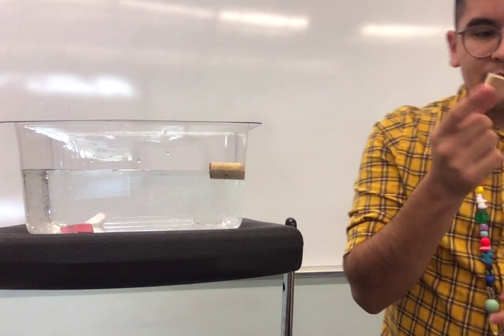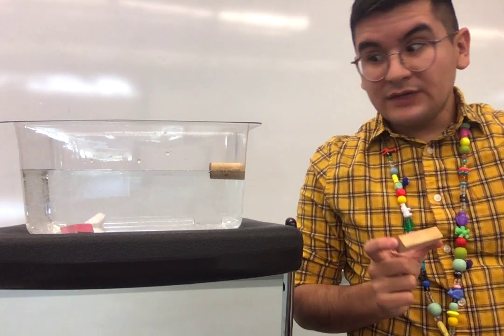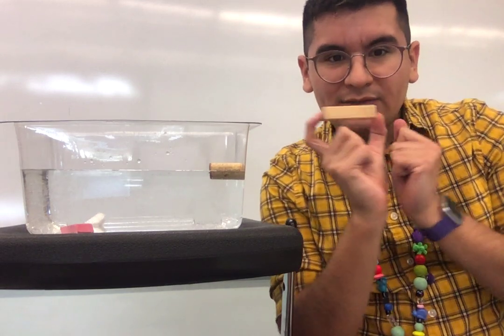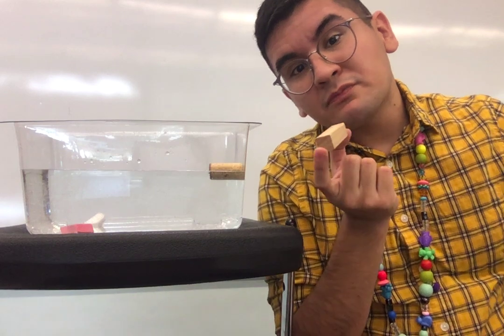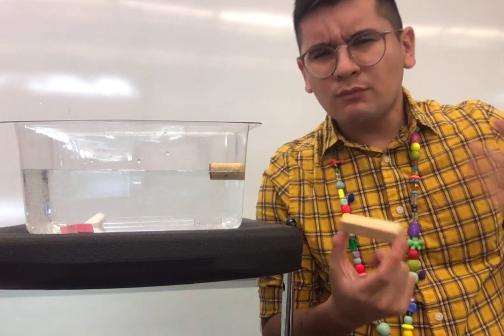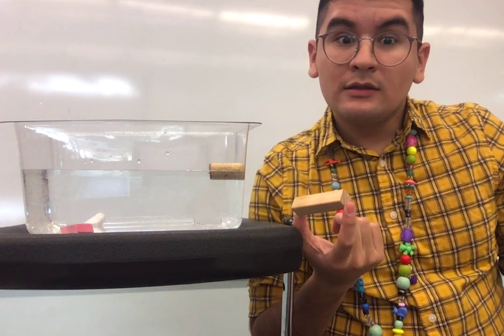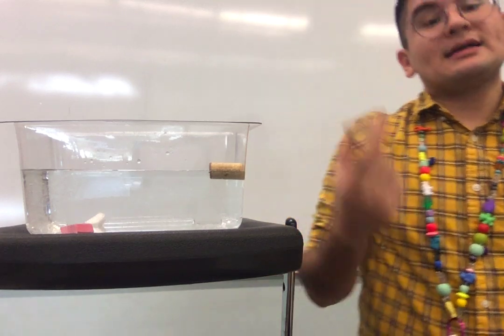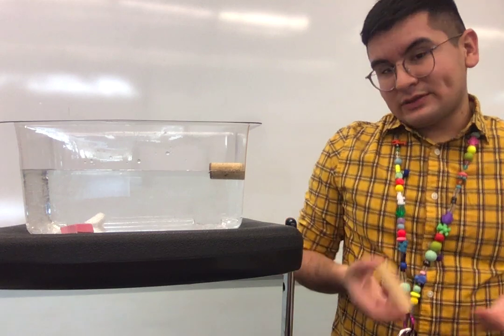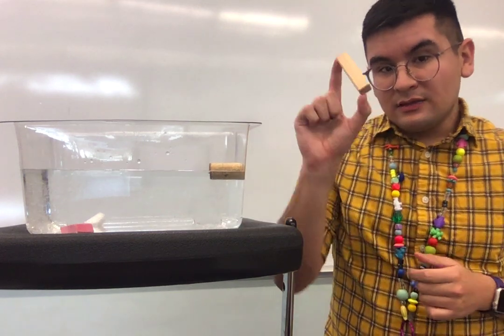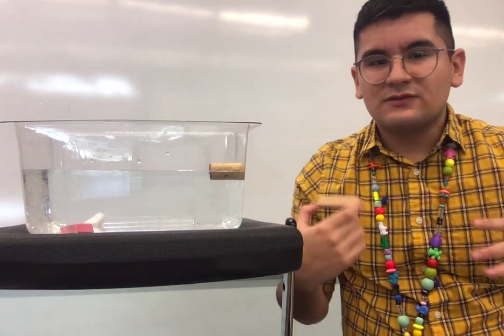Now I want you to note that wood, believe it or not, has a lot of tiny pockets of air inside. That's just how wood grows, but something to note. Now with density, the more air something has inside, the more likely it is to be less dense. The less air it has inside, the more likely it is to be more dense. So let's see what happens to this piece of wood with a lot of bubbles of air inside.